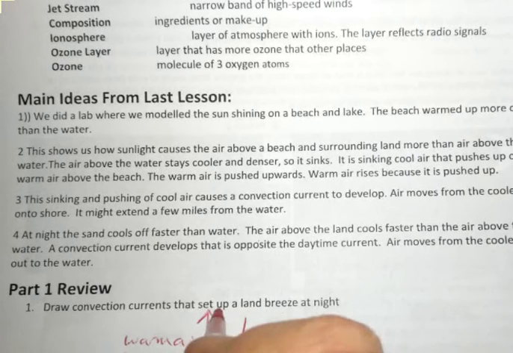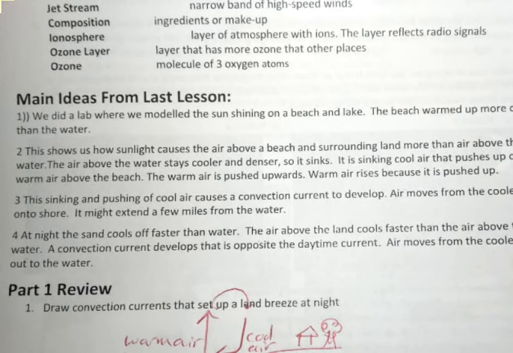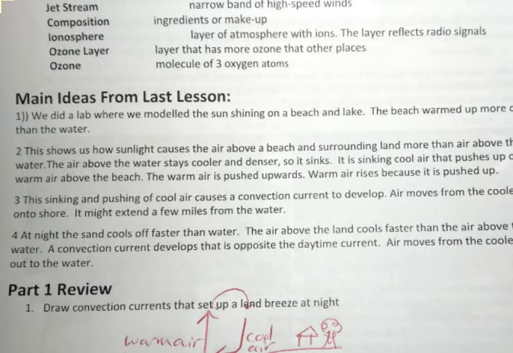And so we set up the convection current like this, going around and around. If you are a person standing right here, you're going to feel the air coming from the land, from the city, out to the water. That's called a land breeze.